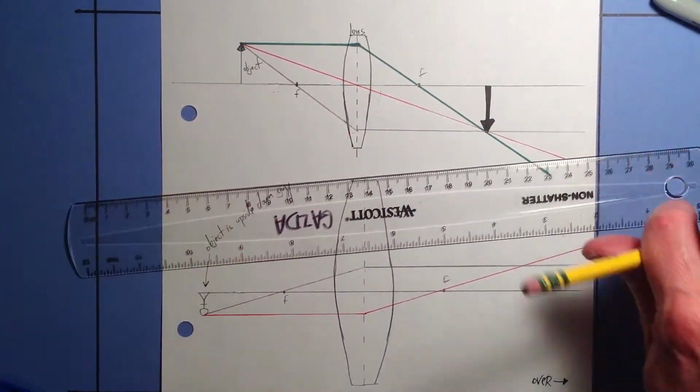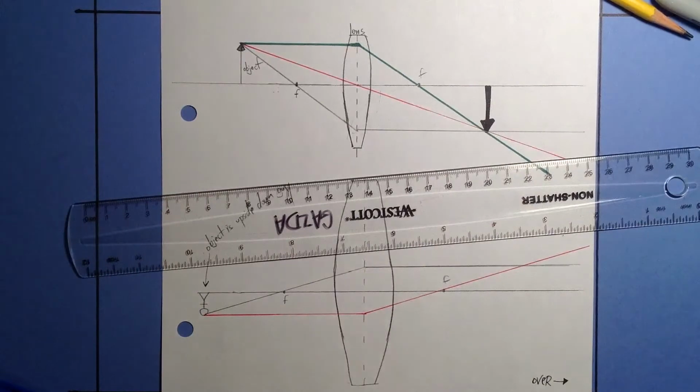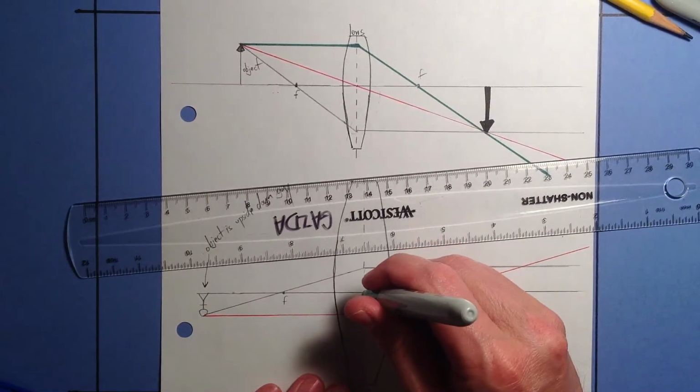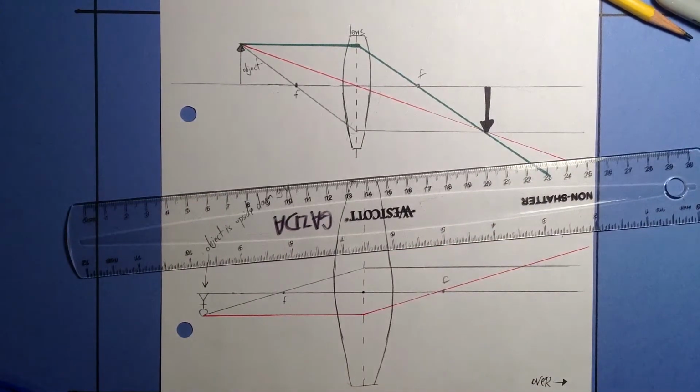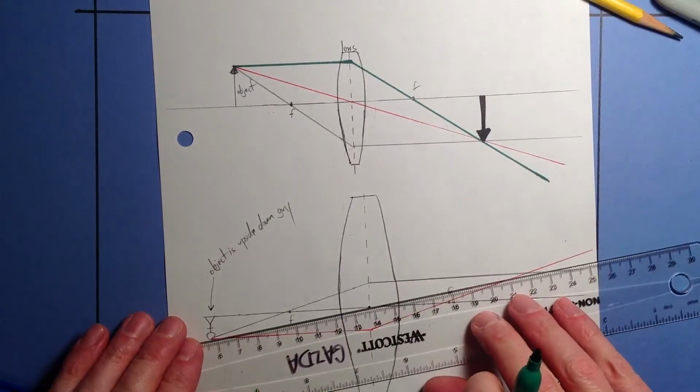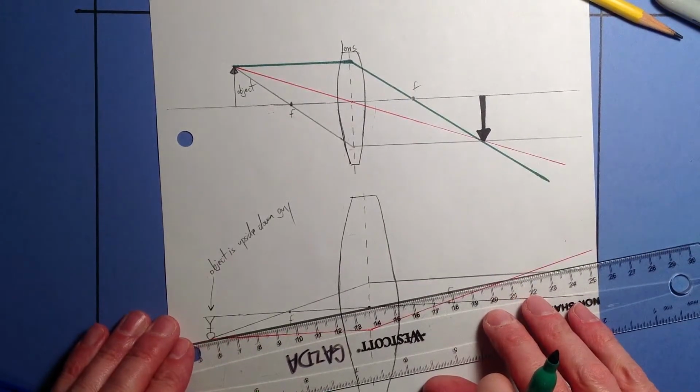And then the last one, I'll do this one in green. I'm going to go right through this point right there, that center point, from Fred's head. Let's see how well this matches up.